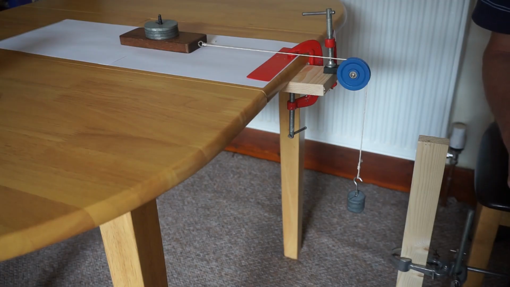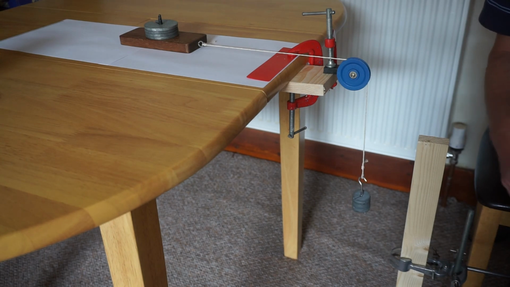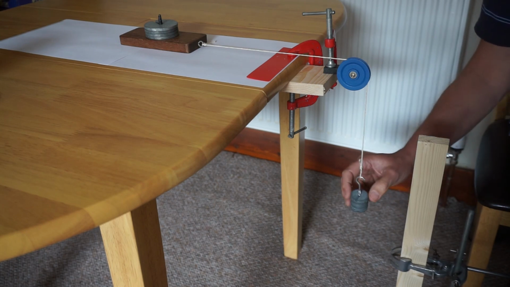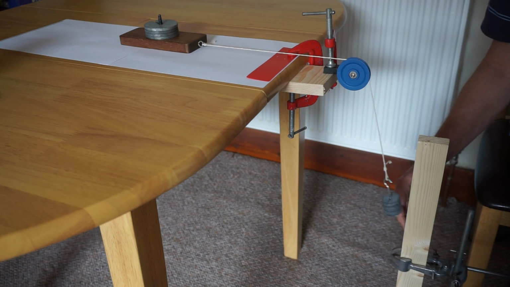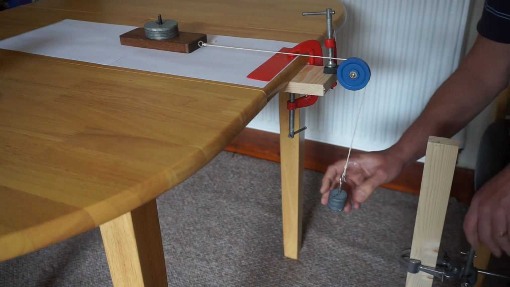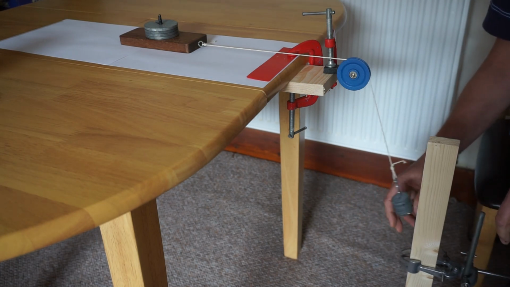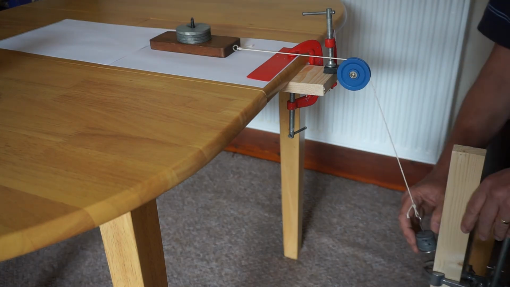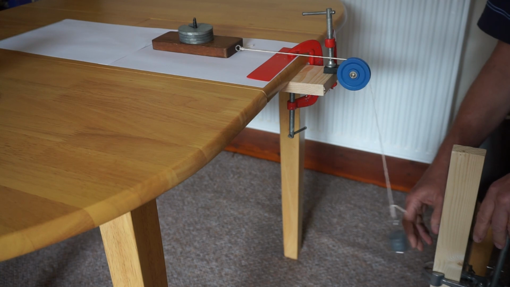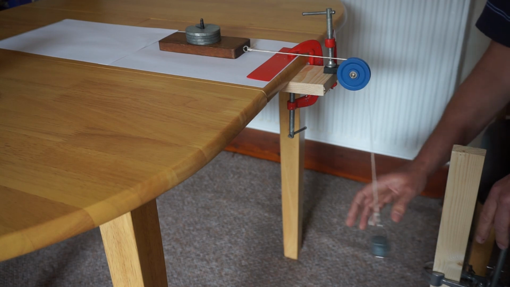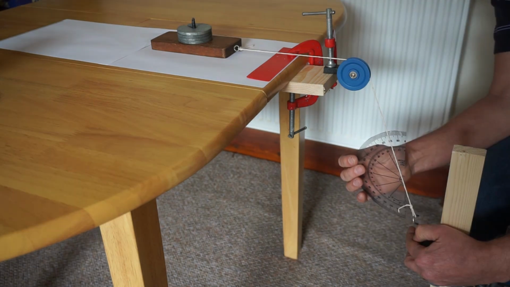I'm now going to try and find the smallest angle of release for which there is some movement. I've clamped a piece of wood here so I can know where I've released the mass from. So here we go with a fairly small angle, and you can see that there's no movement at all. So I'll move this away so that we increase the angle of release. Still no movement. A little bit further. At this angle there's a very small amount of movement. Using a protractor I can estimate this angle at around about 20 degrees.